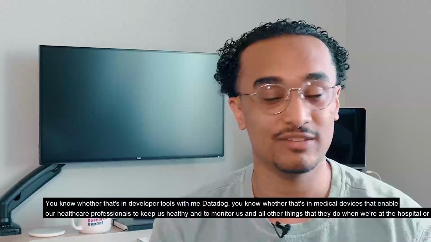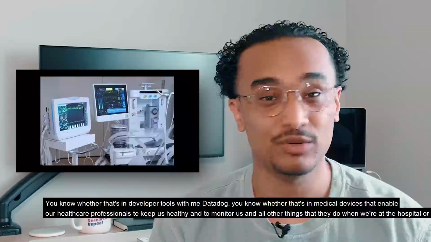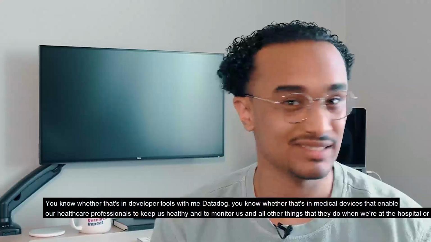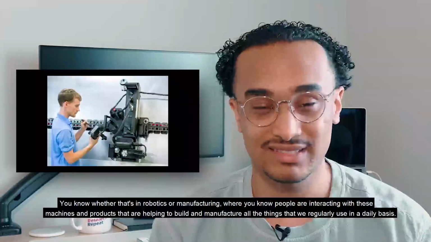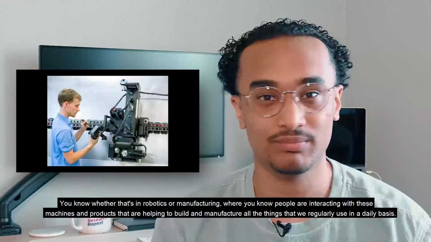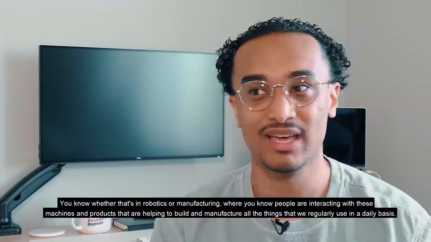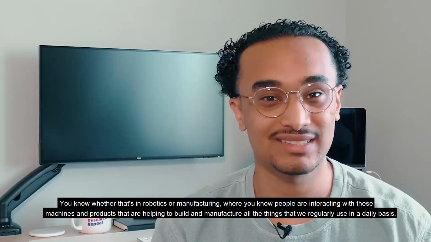Whether that's in developer tools with me at Datadog, whether that's in medical devices that enable our healthcare professionals to keep us healthy and to monitor us and all the other things that they do when we're at the hospital or at home. Whether that's in robotics or in manufacturing where people are interacting with these machines and products that are helping to build and manufacture all the things that we regularly use on a daily basis.